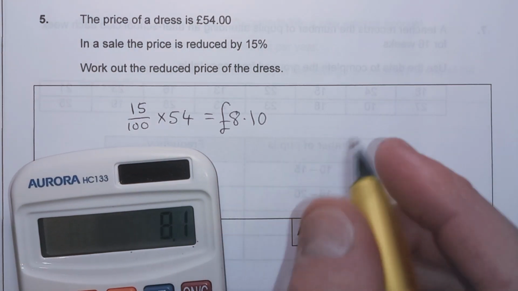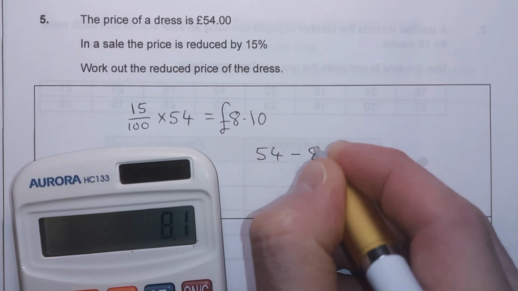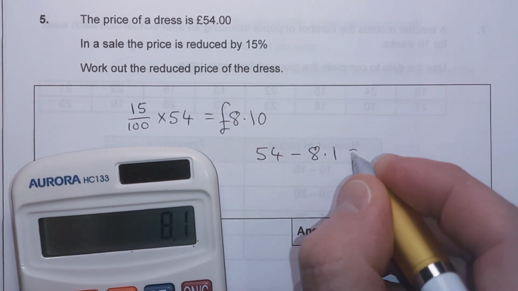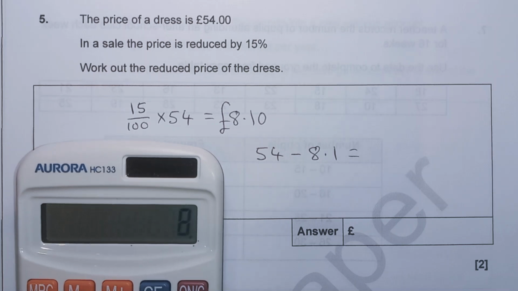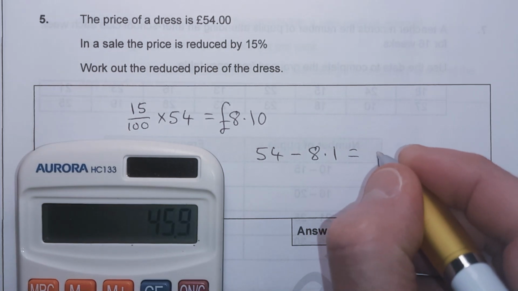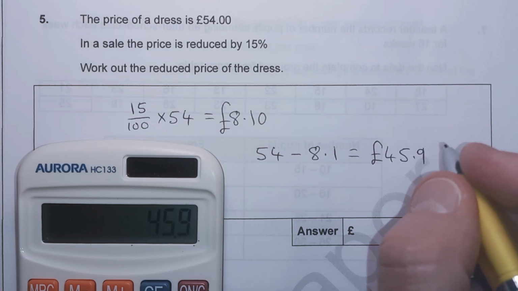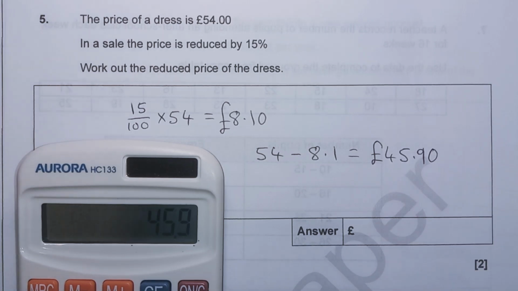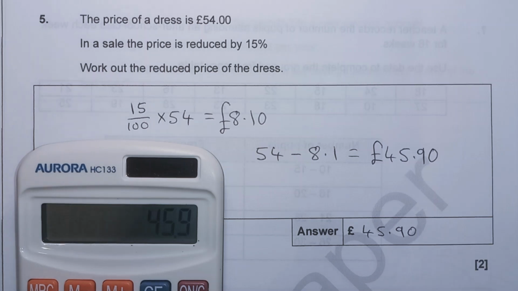We need to reduce it by this amount, so we want £54 minus £8.10. So 54 minus 8.1, or 8.10. Doesn't matter if you put the 0 on the end because it's after a decimal point. And we end up with 45.9, but to turn it into money, we need to make that £45.90. We can write that in our answer box here.